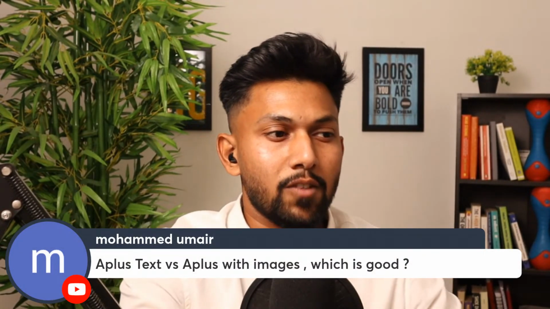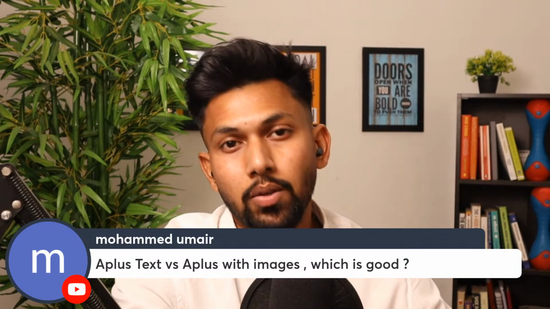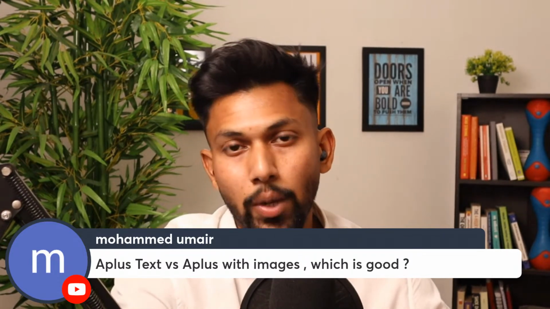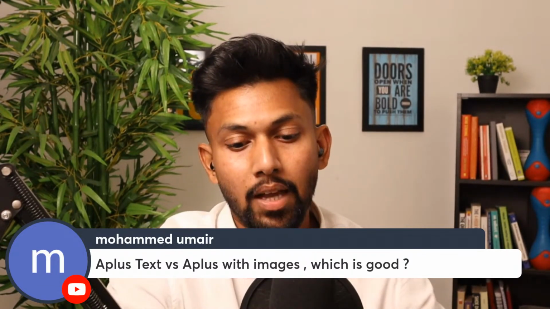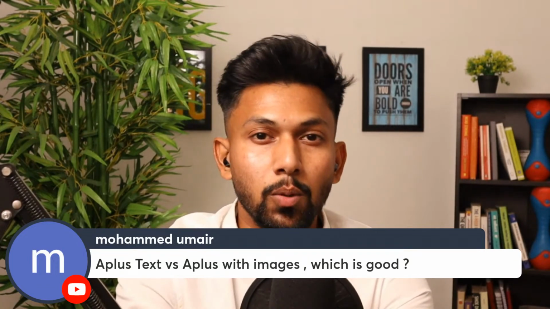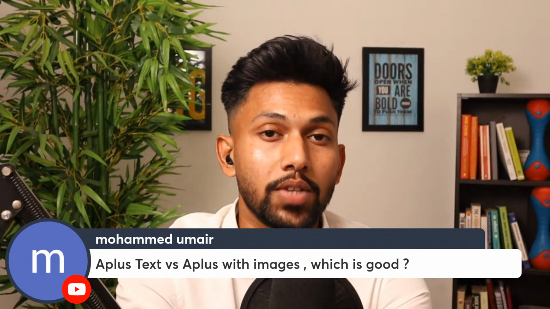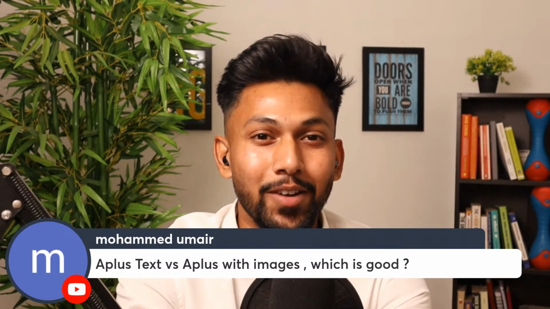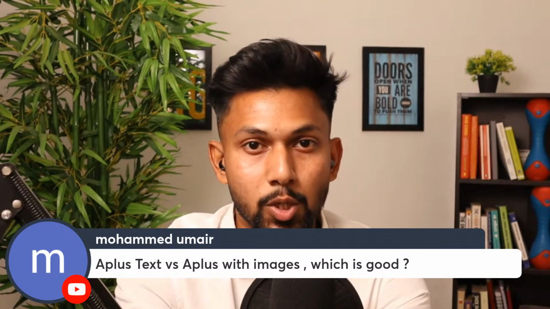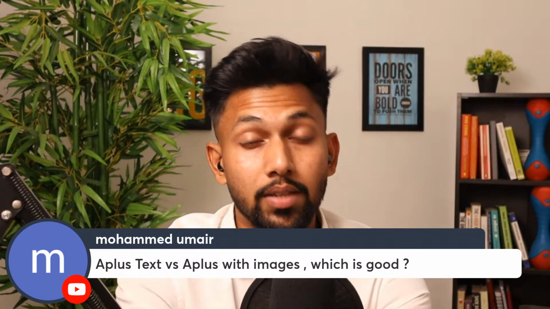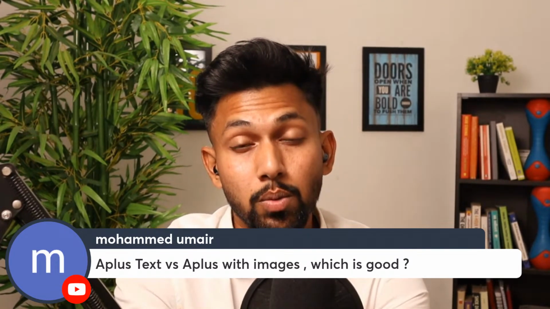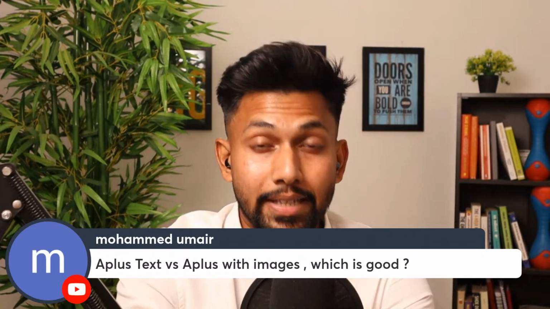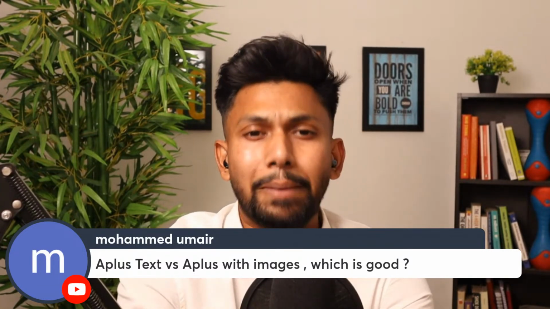A Plus text versus A Plus with images, which is good? Now listen, there is a very good debate going around with this. I always ask you to go and split test and decide on data. Never listen to your heart; decide on what the data tells you. Make all your decisions based on data. There's a split test that you can do. We have the option to split test A Plus content inside Amazon Seller Central.